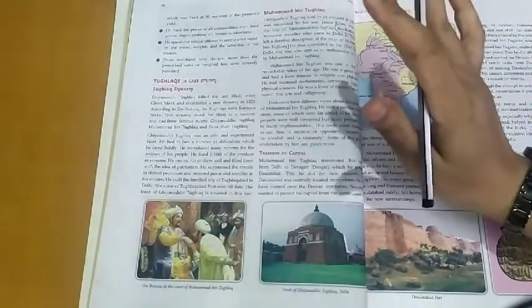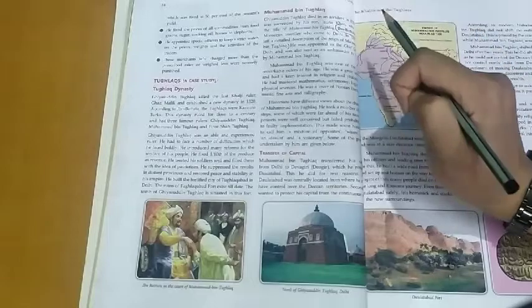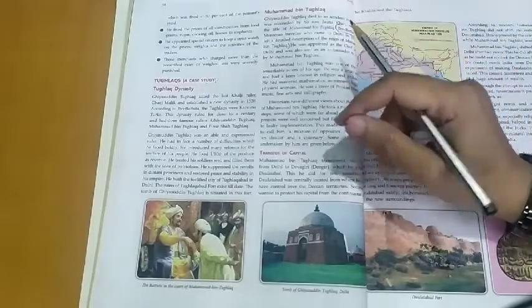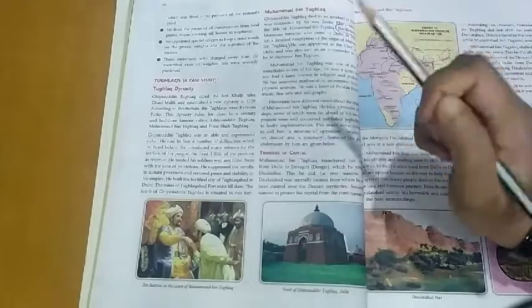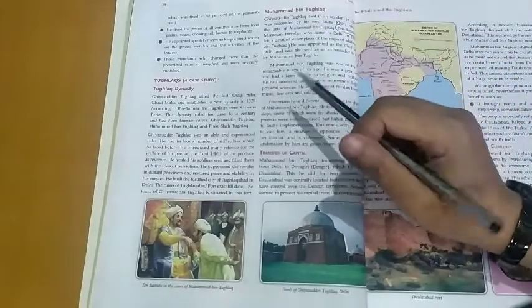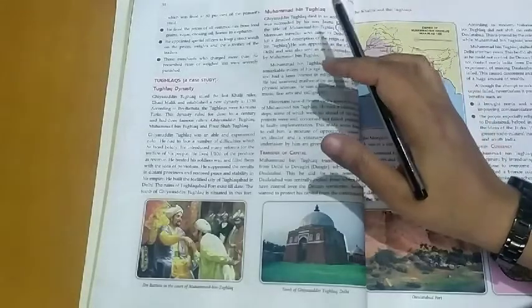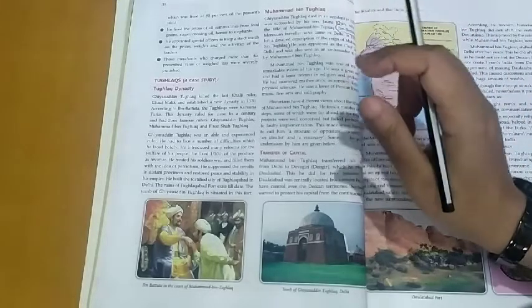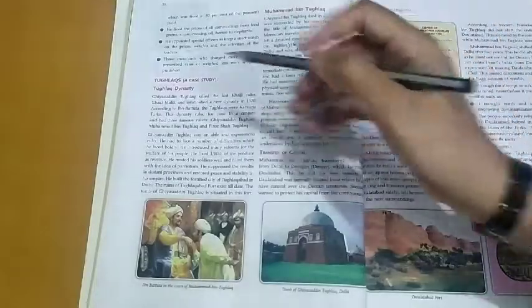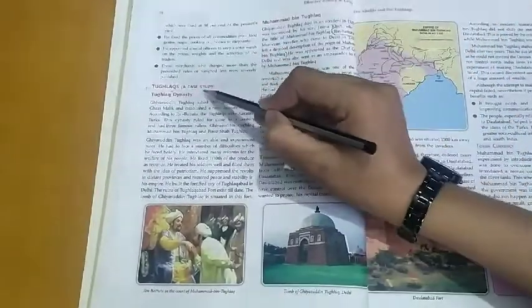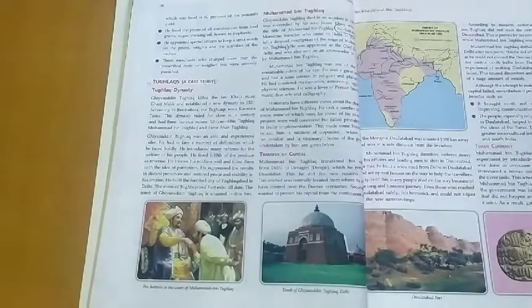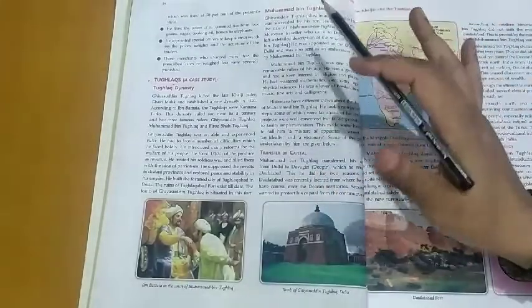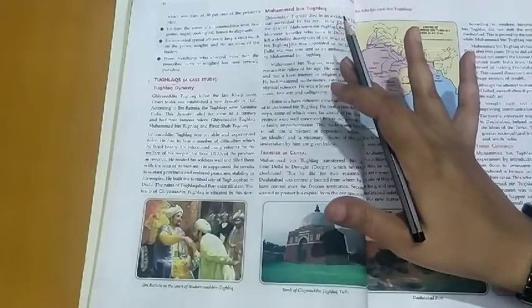Firstly, I would like to tell you what a case study is. A case study is a kind of research method involving an up-close, in-depth and detailed examination of a particular case. Okay, so I think now it is clear to all of you. So now we shall talk about our third dynasty, that is the Tughlaq dynasty, from this chapter, and we are going to discuss this whole page in this video.